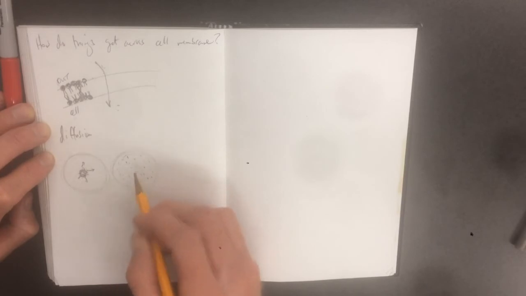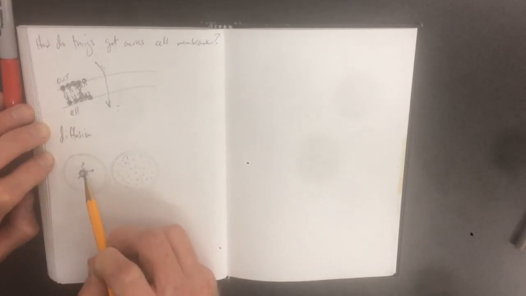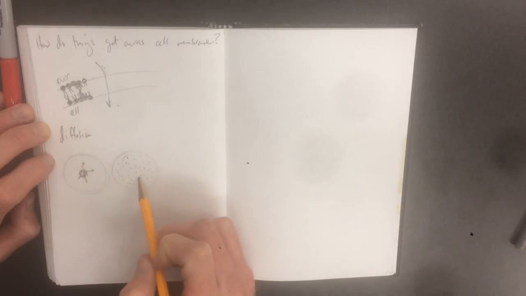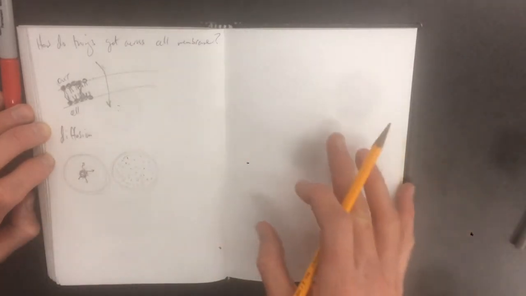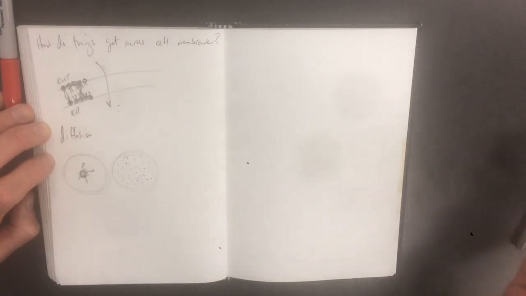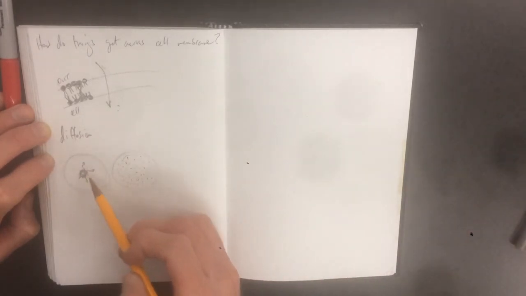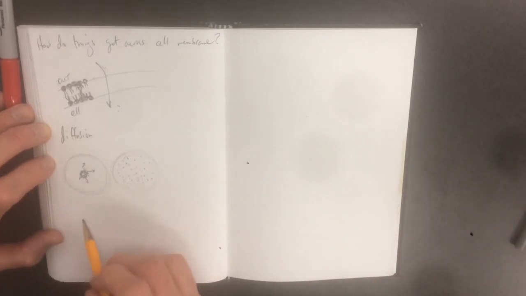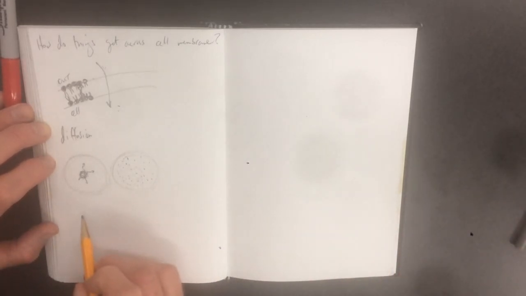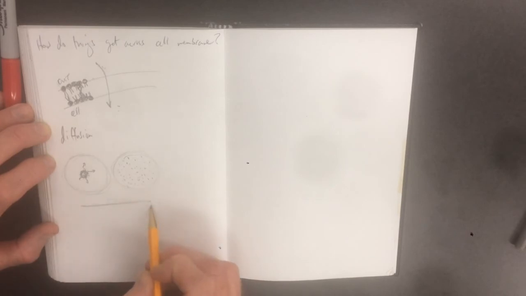All those particles just wanted to spread out from an area of high concentration to low concentration. It's important to note that this happened automatically. It happened passively. We didn't need to input any energy into this system in order for those particles to spread out by diffusion.